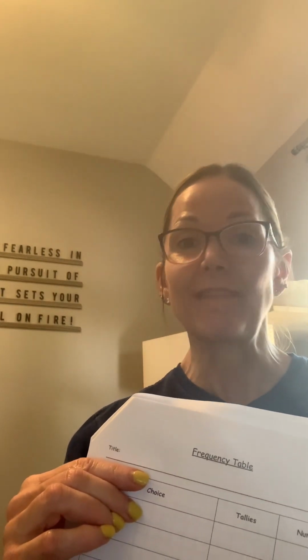The first thing that I will need to do is a frequency table where I put the choices and then the tally marks and the number. Now all my graphs need to have a title. So it's important to remember that a title is not a question. My title would probably be favorite flavors of ice cream, and each graph would be titled with that on it.